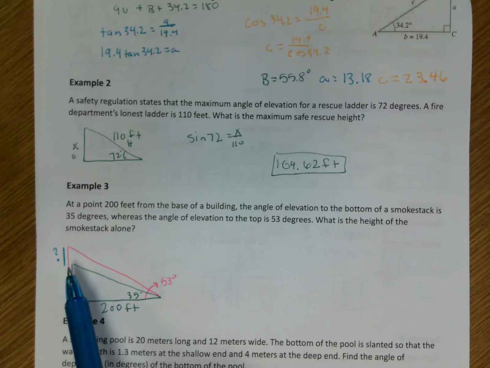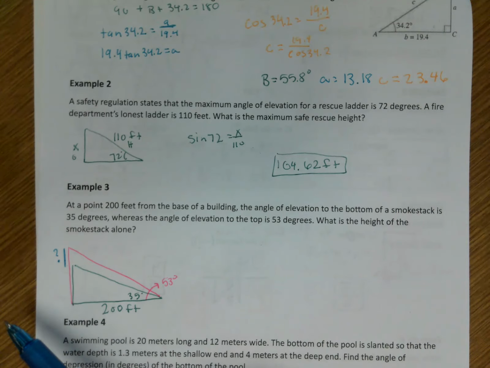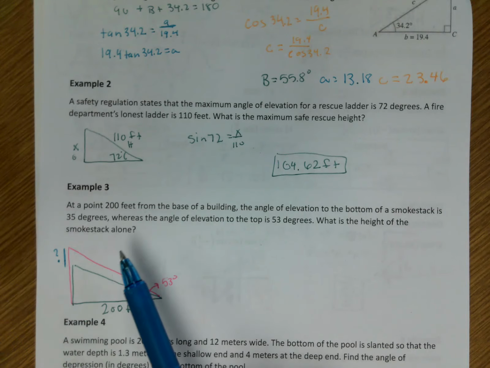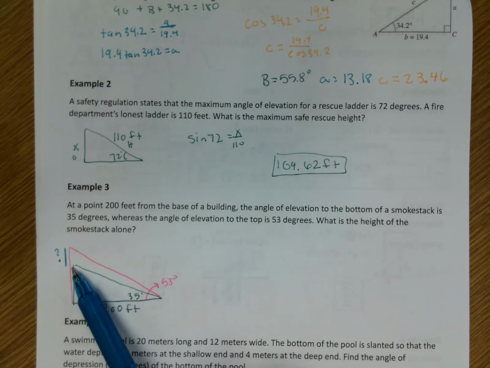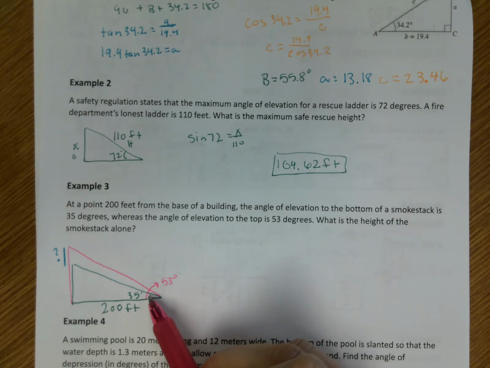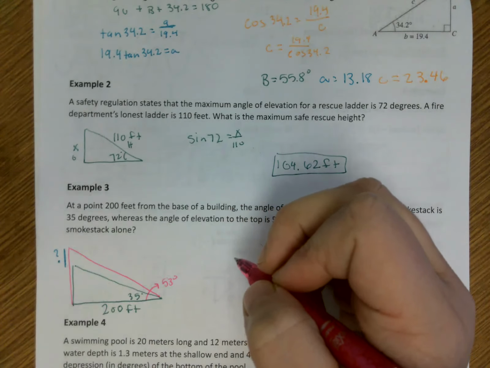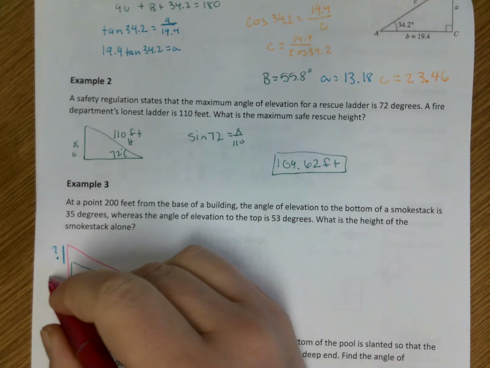If I notice that, I could take this whole pink side, because that was my 53, because you're looking higher when you're doing that, because that's the top, and comparing it to the bottom, which is 35 degrees angle of elevation. So if I set up my equation for this larger angle, where you're looking at the top of the smokestack, I'm going to label this x, this value right here.